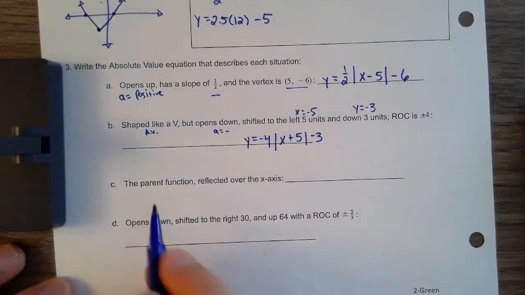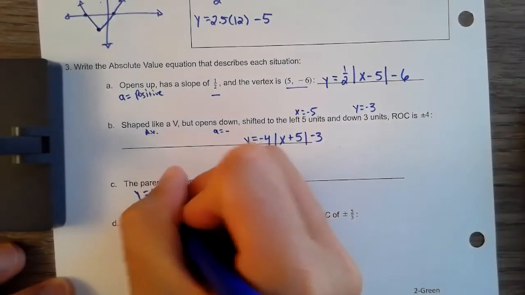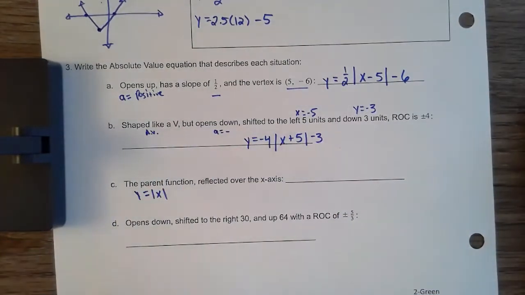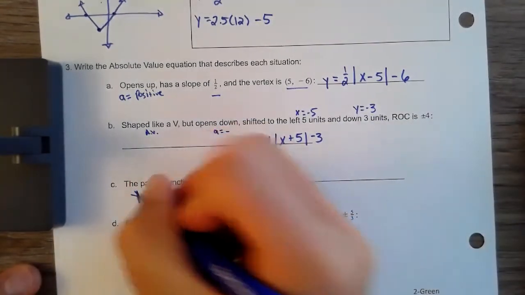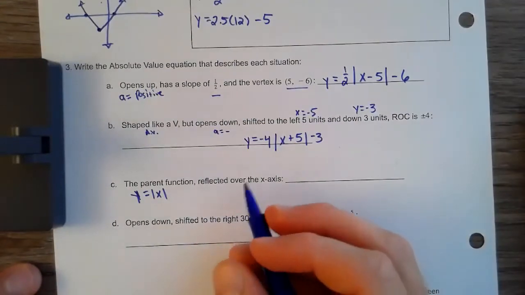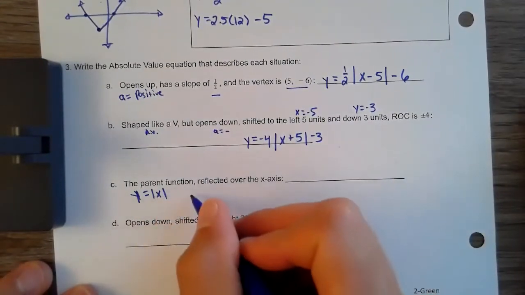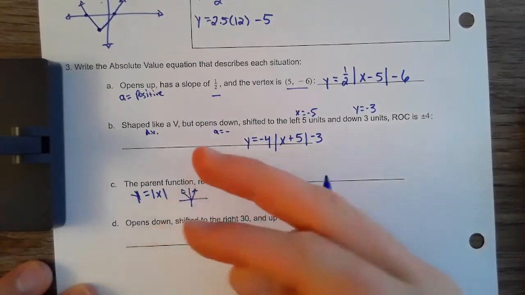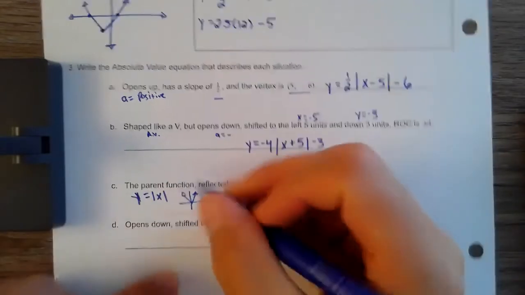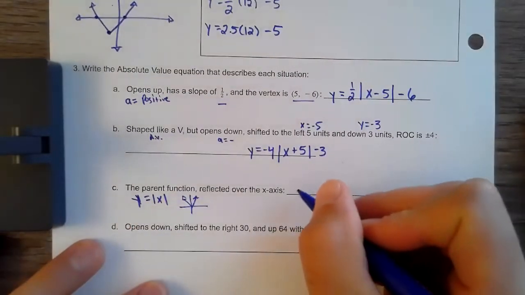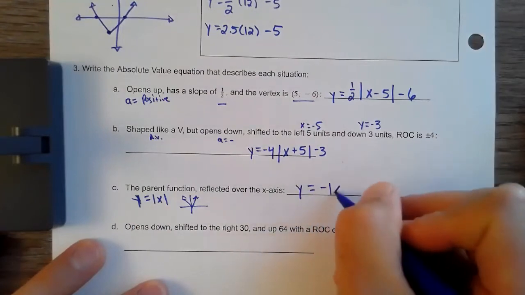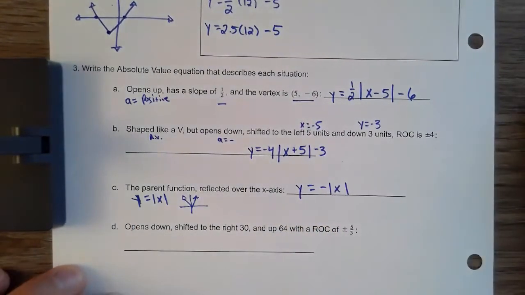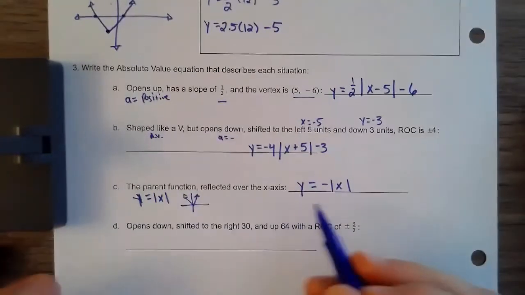Right, the parent function, that's what I was referring to in the last problem as the most basic absolute value equation, which is y equals absolute value of x. So its turning point is at 0, 0, and slope is 1, right? There being an invisible 1 there. And then it's reflected over the x-axis. That means the parent function would just be a normal V-shape, and if it's been reflected, it's just going to be flipped upside down, coming down the x-axis. So all that does is switch the sign of the a value to be negative. There's no other description, so we don't need to write anything else.